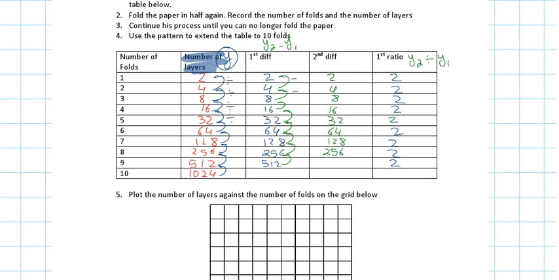Now, you guys told me something. What did you guys tell me? What's happening to my number of layers? It's doubling. Doubling means 2, right? Because it's doubling, I'm getting a ratio of 2. If it was tripling, what would be your ratio? 3. If it was quadrupling, it will be 4. What do you think your ratio would be if you're halving it?